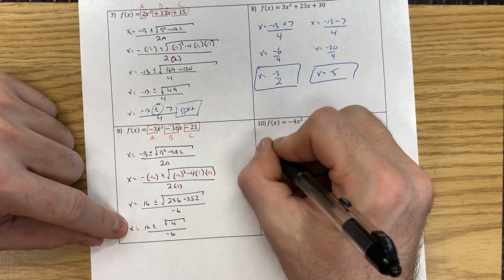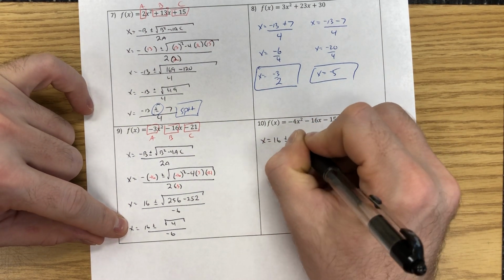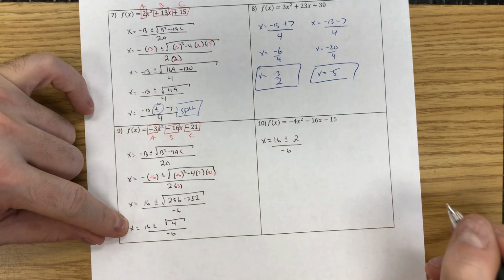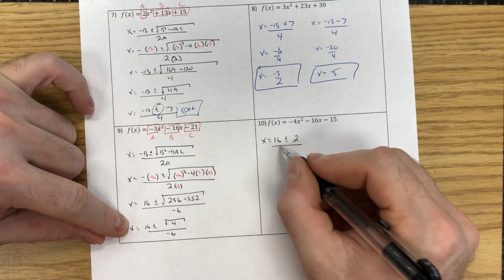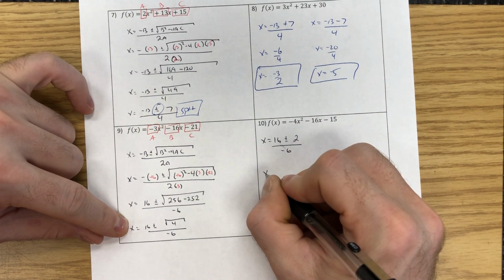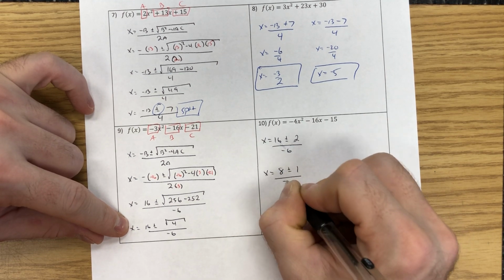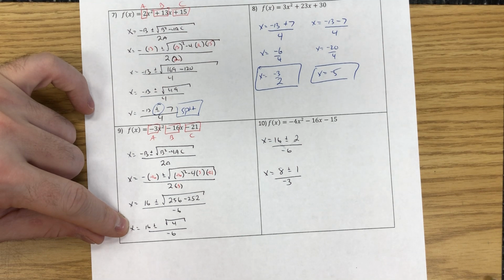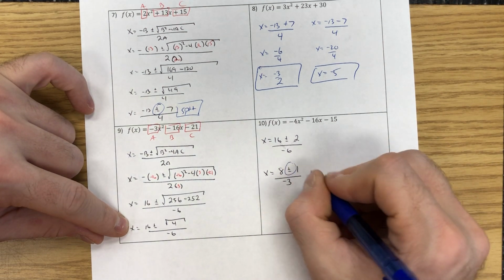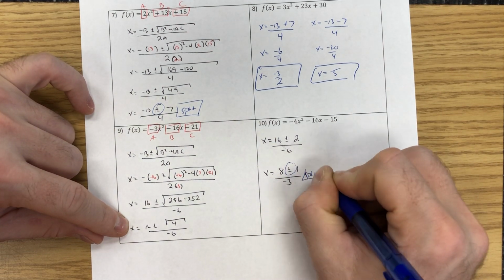Okay, I keep going. And I can actually reduce this. That's going to give me x equals 8 plus or minus 1, over negative 3. And in this case, now that I've fully reduced everything I can, now I'm going to split.